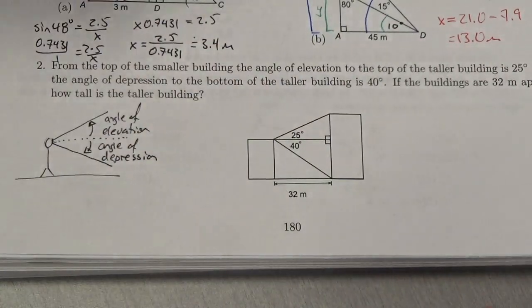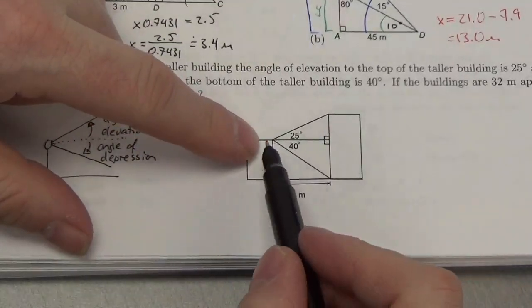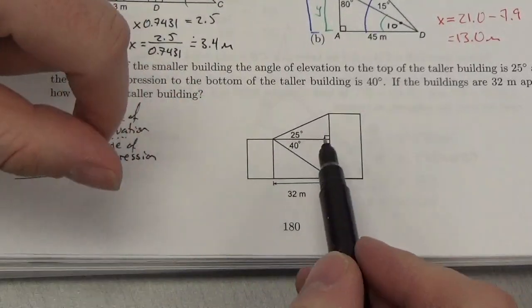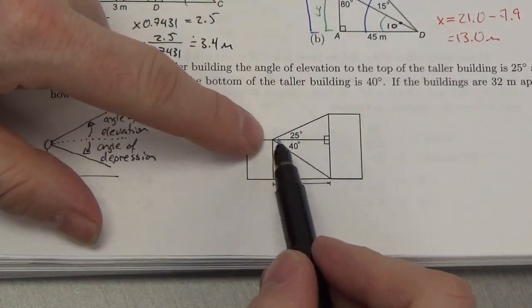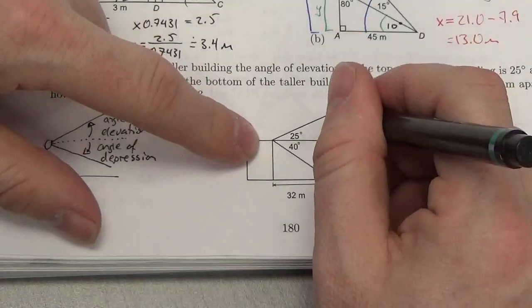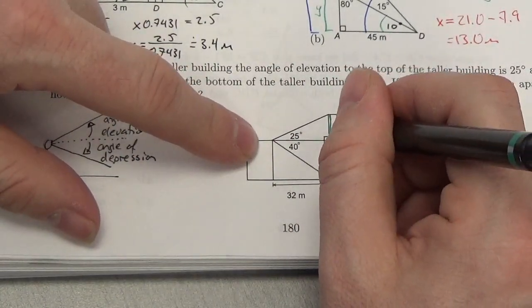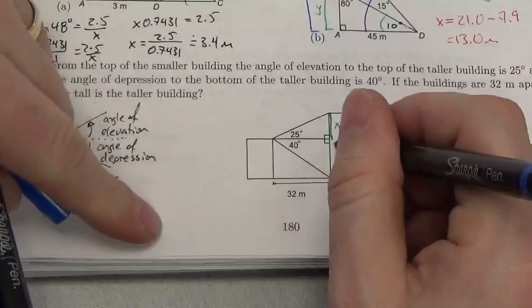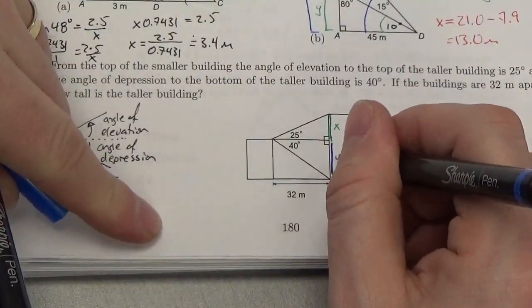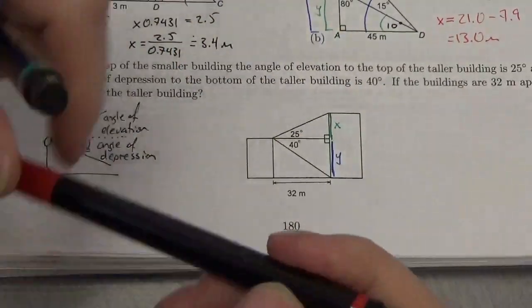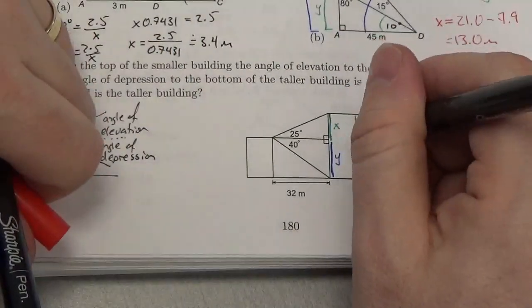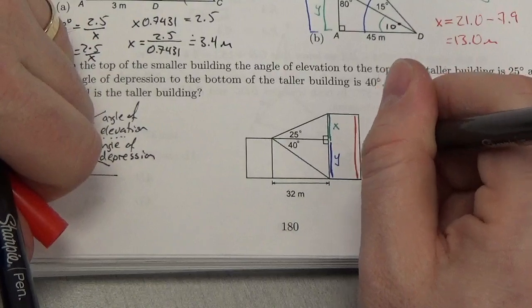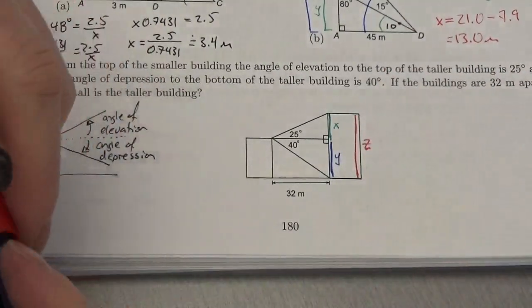It's just that most of the time they are. Here, what I need you to do is use the piece that's in between to find, let's say, this height right here. We'll call that x. And then what we need to do is find this distance right here in this triangle. We'll call that y. And when we add those together, that will give me the height of the whole building, and we'll call that z.